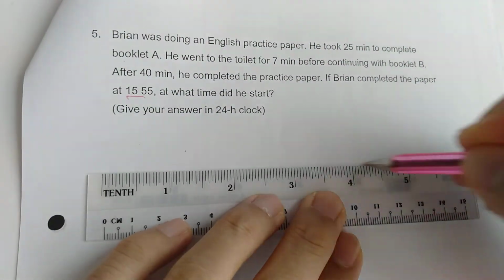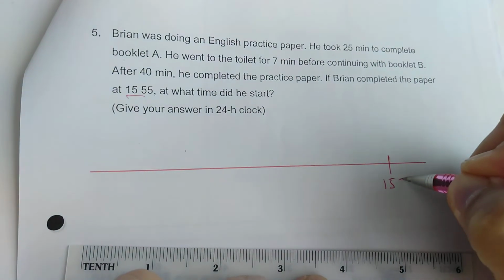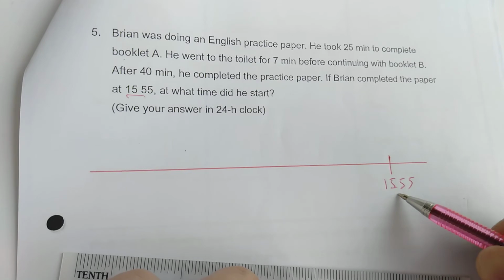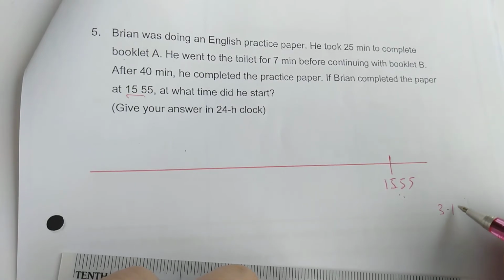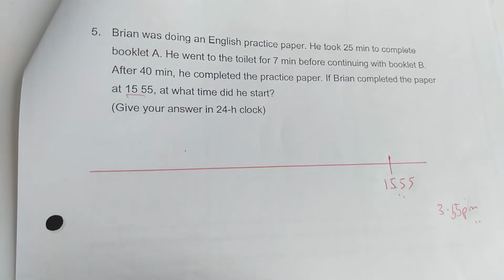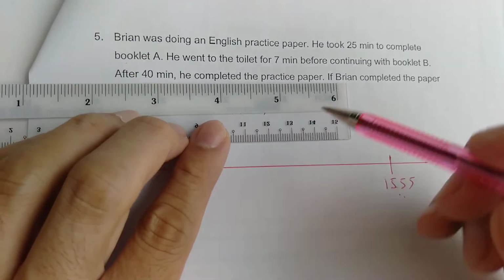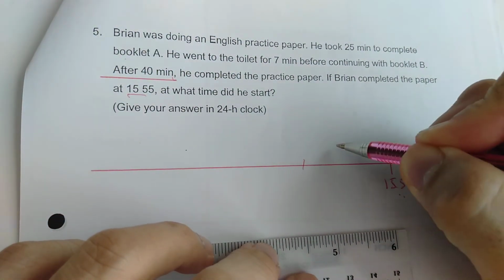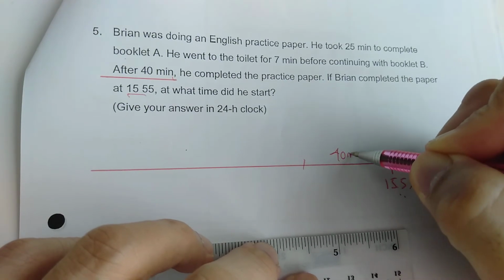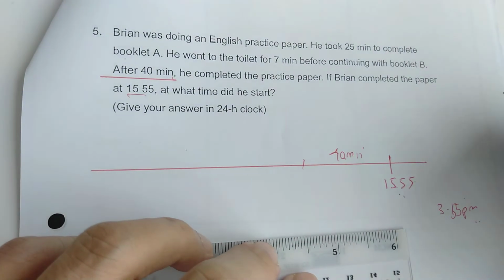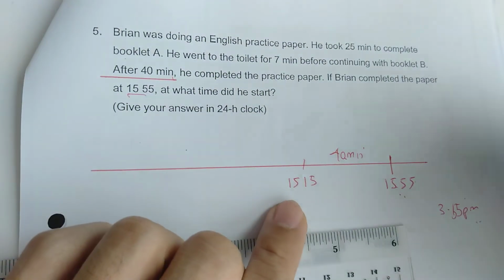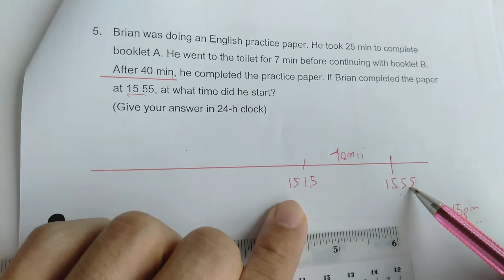So I work backwards, very simple, 1555. This is actually 3:55 in the 12-hour clock, as in 3:55 p.m. Okay, this helps you revise. Let's work backwards. So after 40 minutes, he completed the paper. I go backwards by 40 minutes. So 55 minus 40, I will have 15. So here it will be 15. Let's double check. 40 plus 15, I get 55.